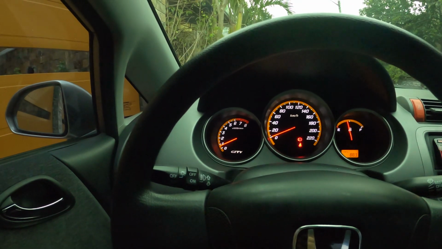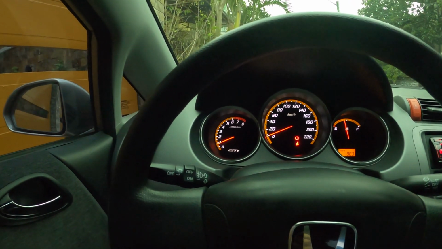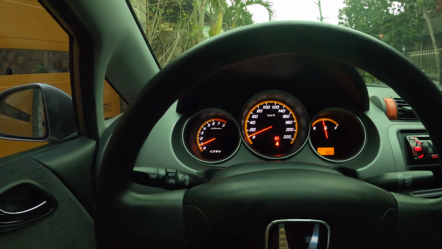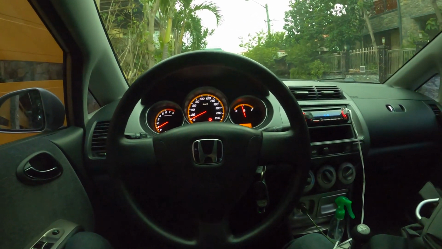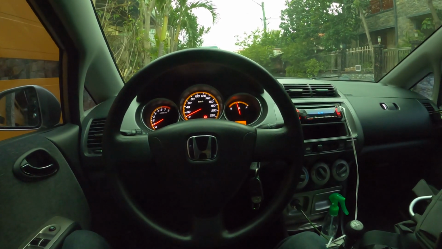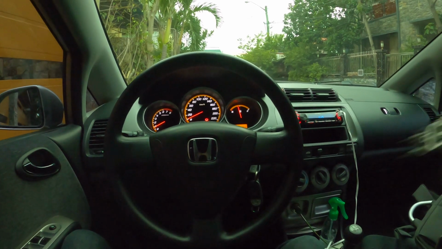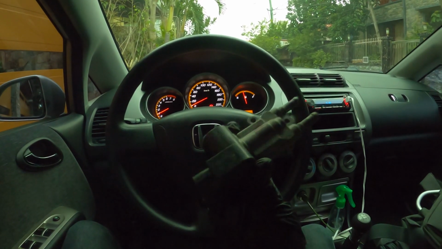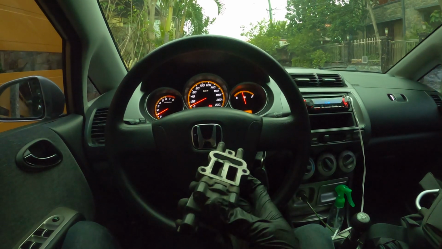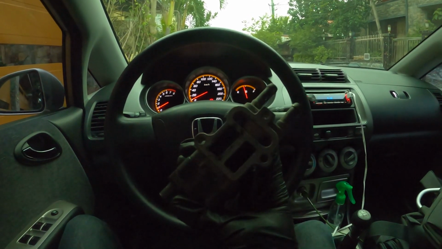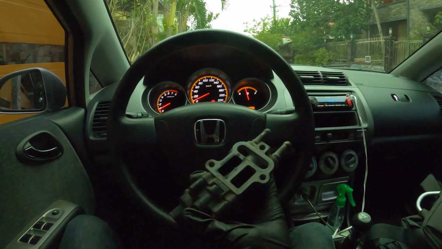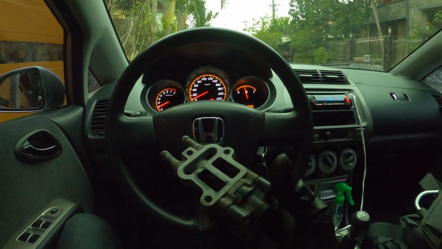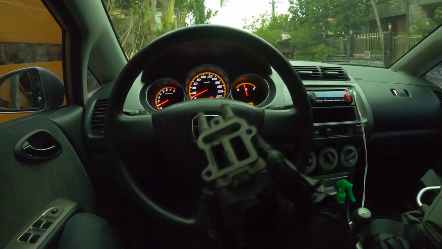So today's topic is low RPM or high RPM. High RPM usually occurs after cleaning the throttle, and low RPM occurs when the throttle is too dirty. Okay, so the reason why it is too low and too high is this: the IACV, the idle air control valve. If it's too dirty, you will get a low RPM, and if it's cleaned the wrong way, you will get a high RPM, like what I've encountered.